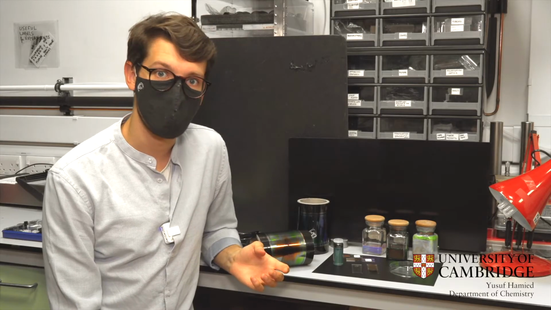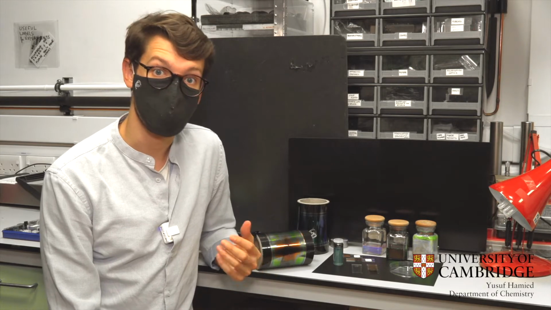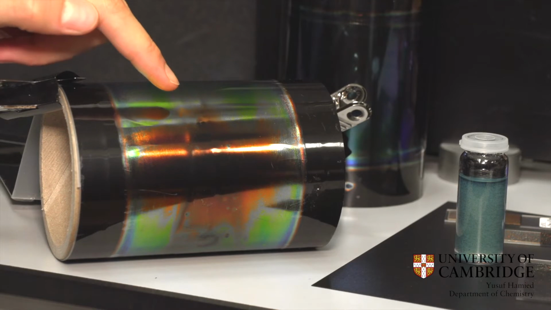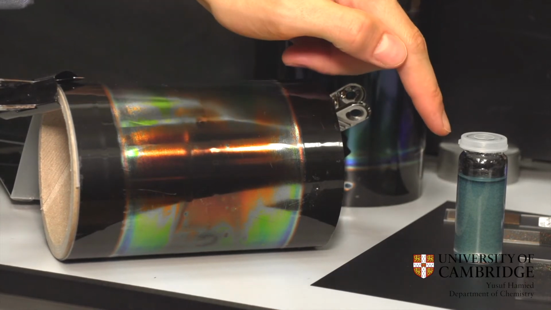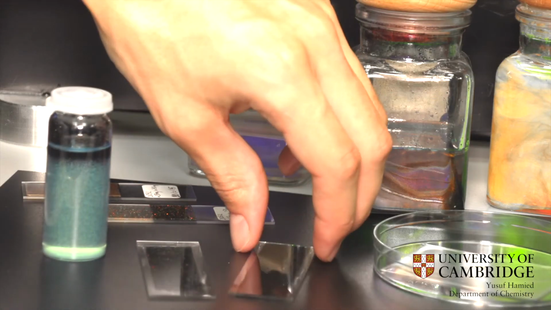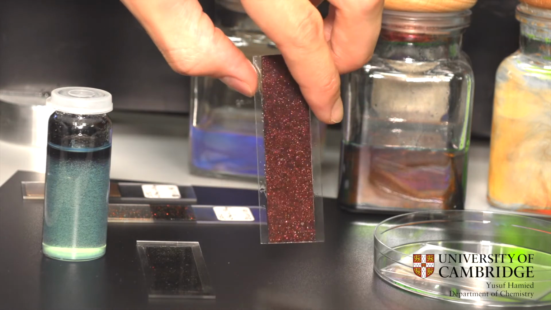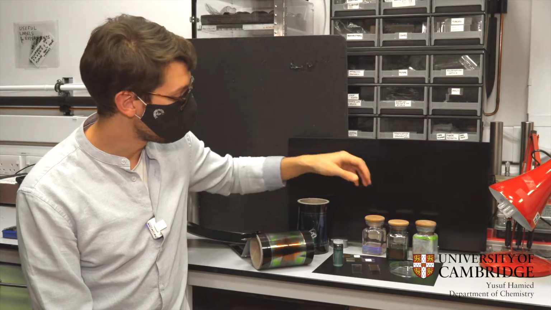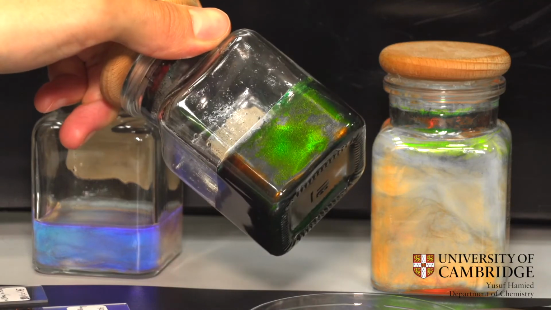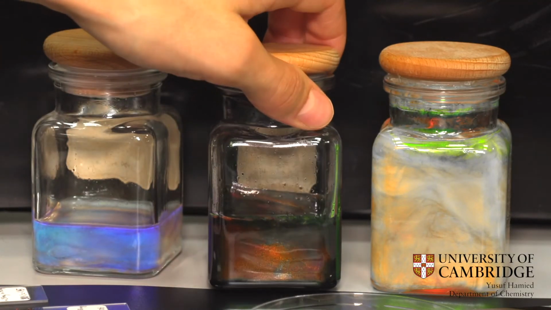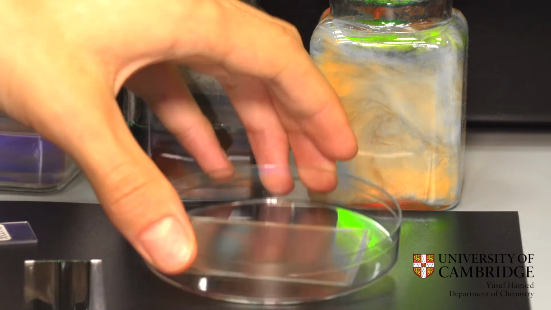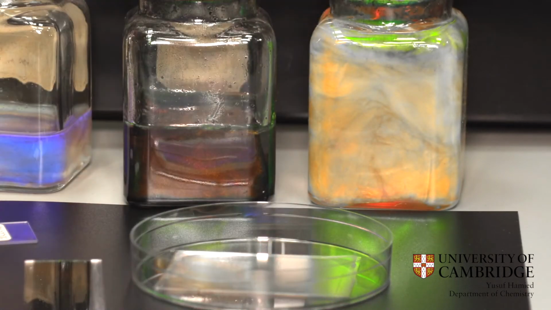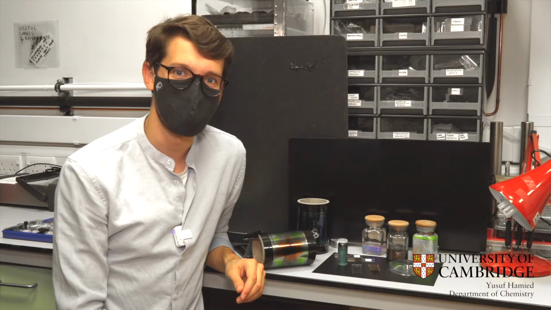Inspired by what we see in the natural structures, we can use sustainable materials to make color in a range of forms, from large-scale films to photonic pigments and glitter. This color is biocompatible, biodegradable, and even edible. We're also looking at making advanced photonic structures such as holograms. That's everything we wanted to show you in the optics lab.